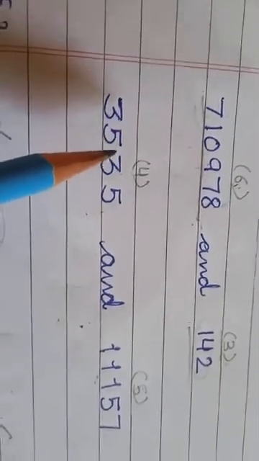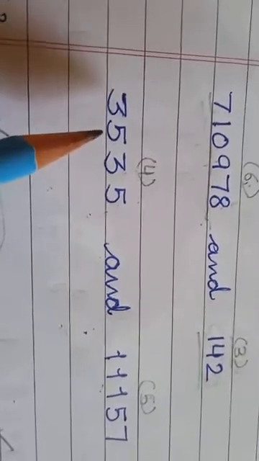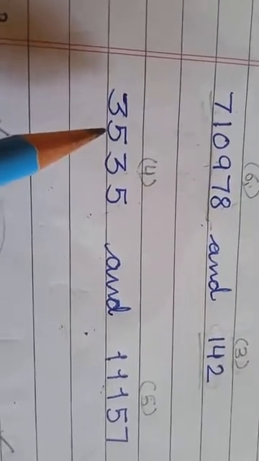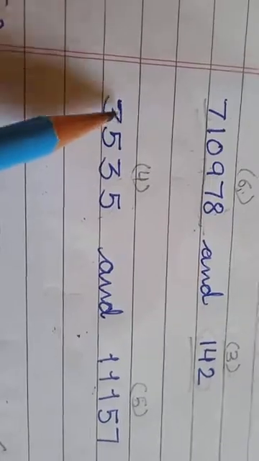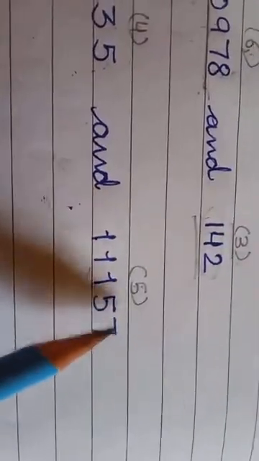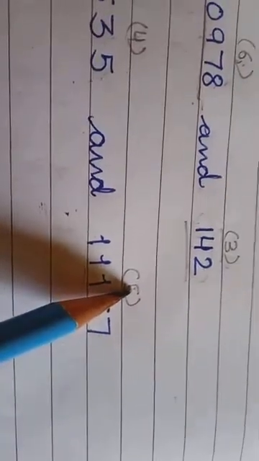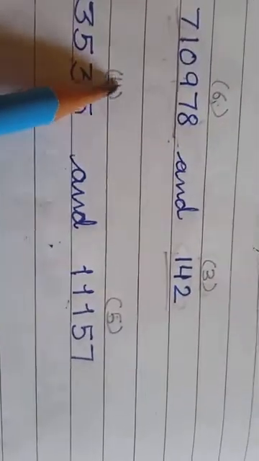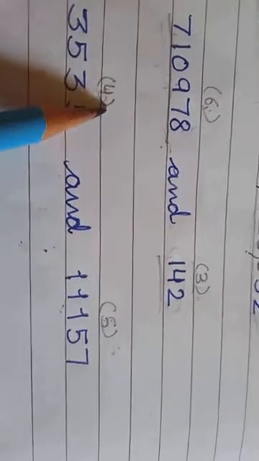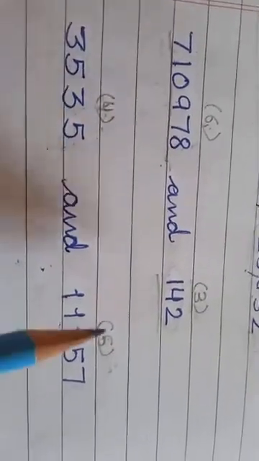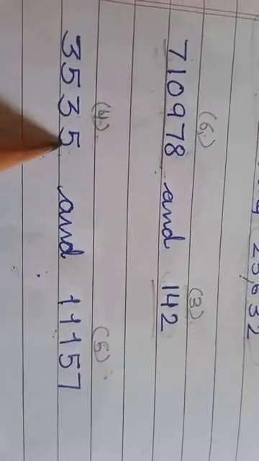Compare the number of digits. So 1, 2, 3, 4. 1, 2, 3, 4, 5. So here 5, right? When we compare, 4 is less than 5. Since 4 is lesser, this number is smaller. That is, 3,535 is smaller.